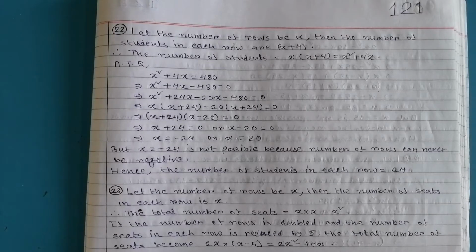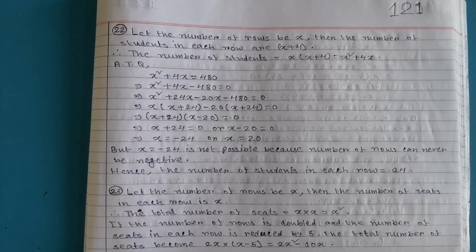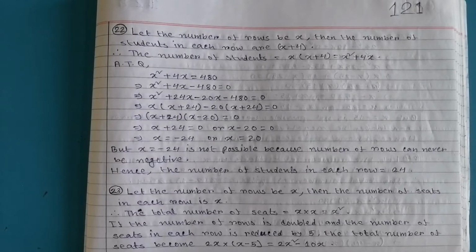In question number 23 it is given that in an auditorium the number of rows is equal to the number of seats in each row. If the number of rows is doubled and the number of seats in each row is reduced by 5, then the total number of seats is increased by 375. How many rows were there?